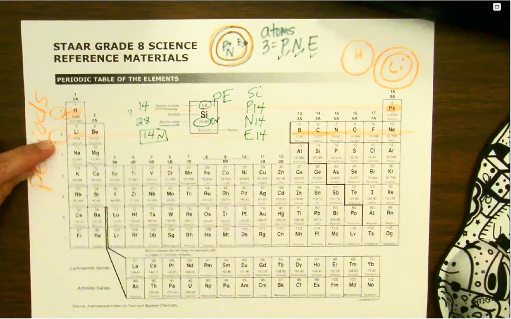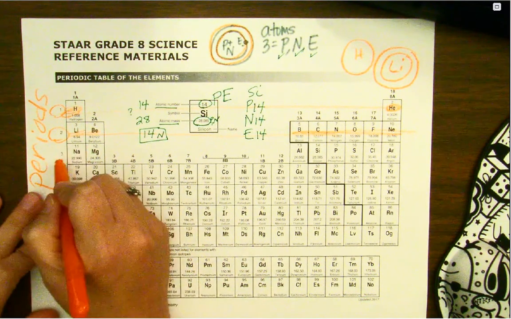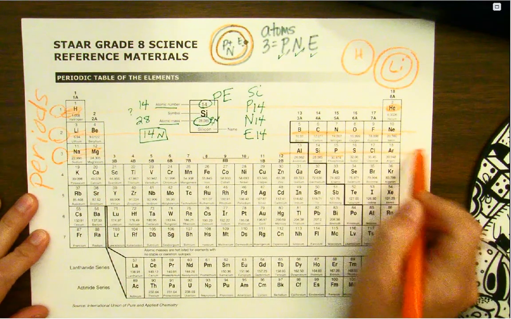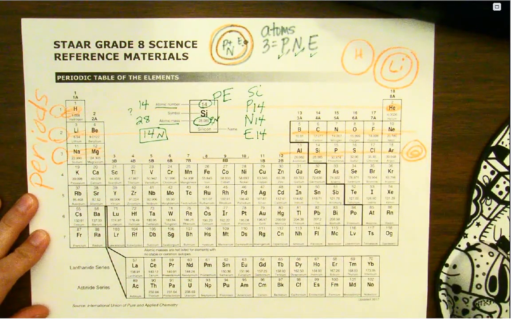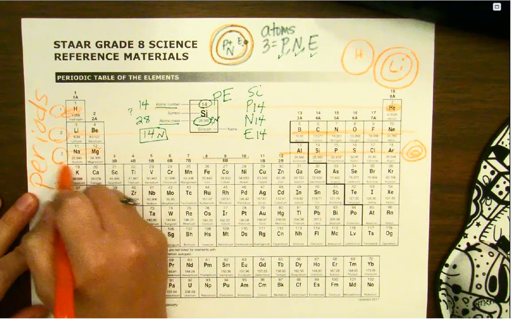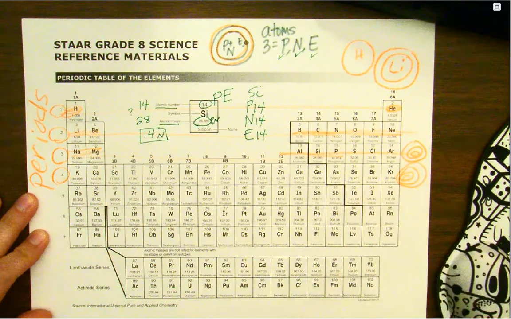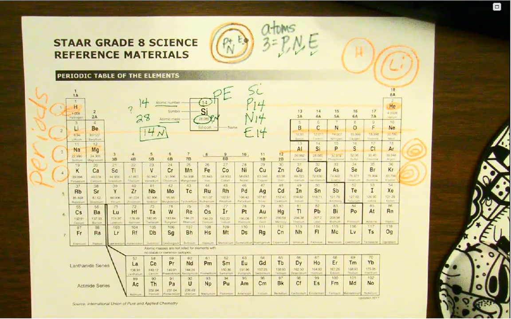And you'll learn more details about it next year in 8th grade. But for now, this is all we need to know, okay? So then row 3, these guys will have 3 energy levels. And then so on and so on. Row 4 will have 4. Okay, and then it goes all the way to 7. So those are the rows.